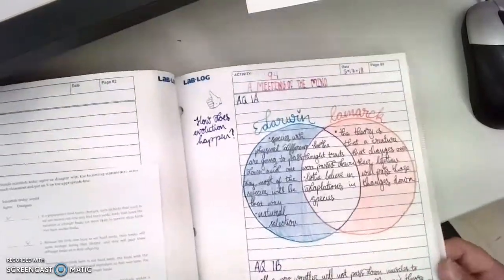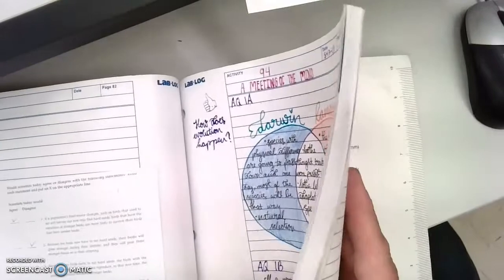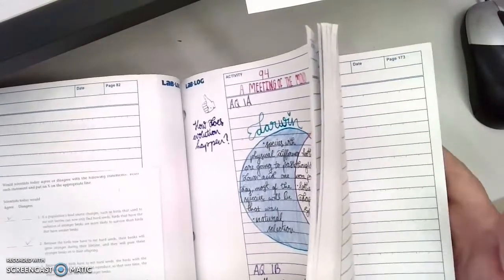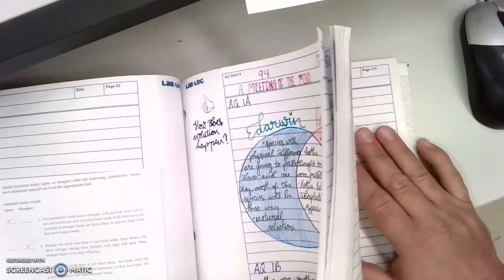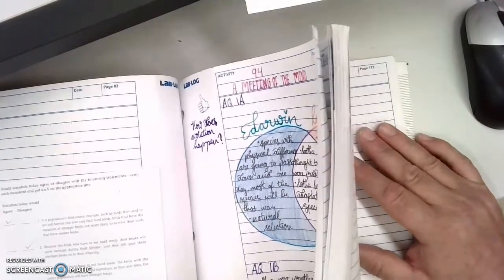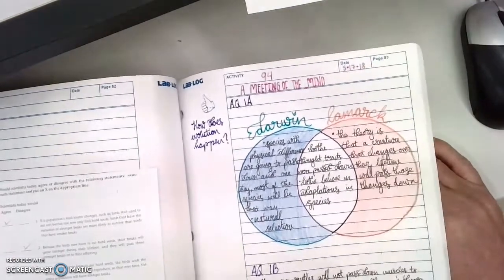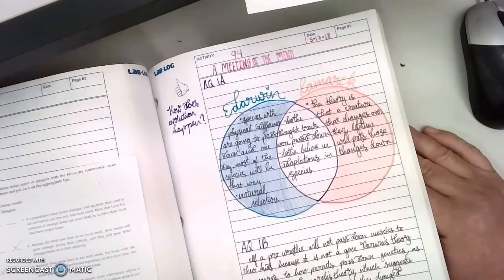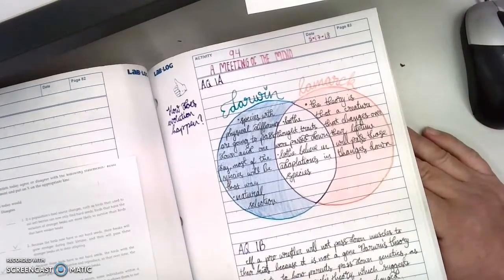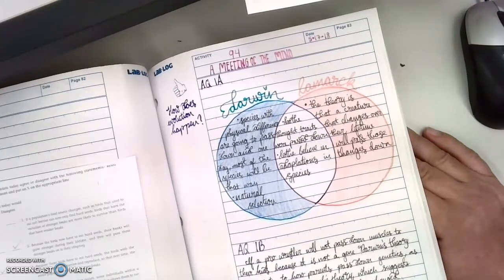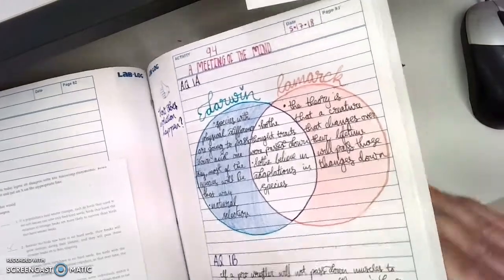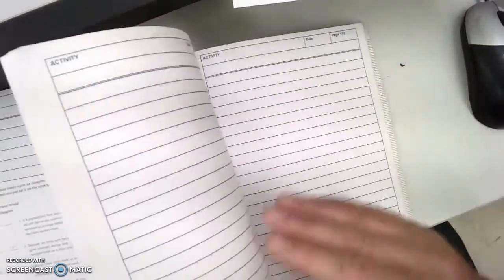In the back we will be gluing in other paperwork, like your multiple intelligence information. We're going to glue in your lab safety agreement. We'll be gluing in some other documents. So we'll leave the back pages open for that.